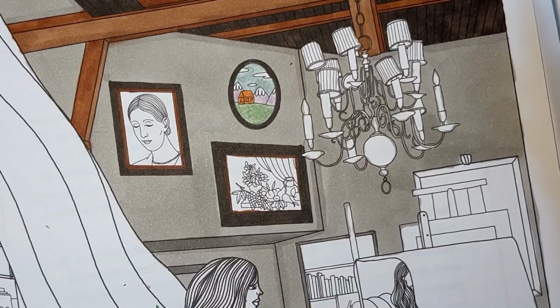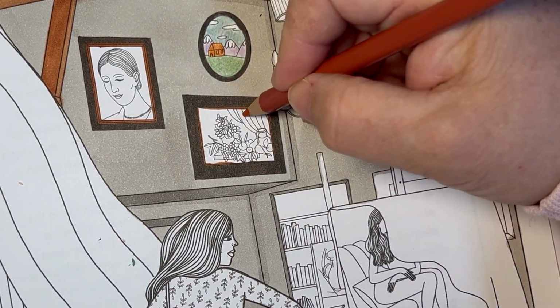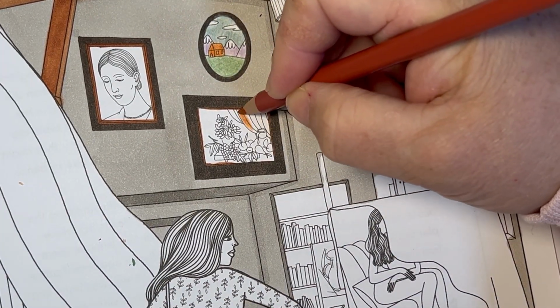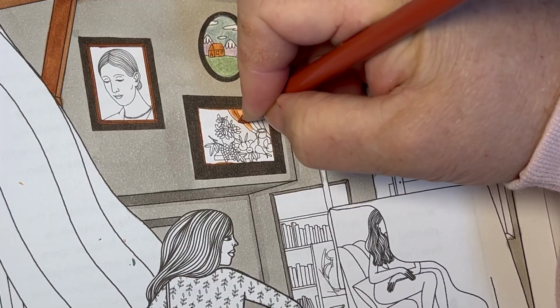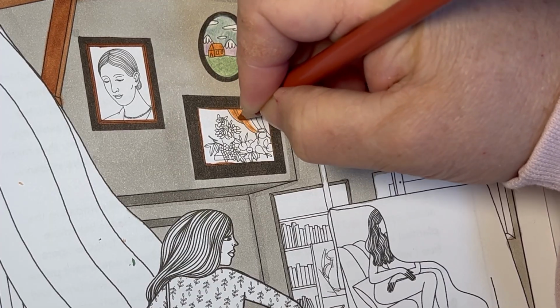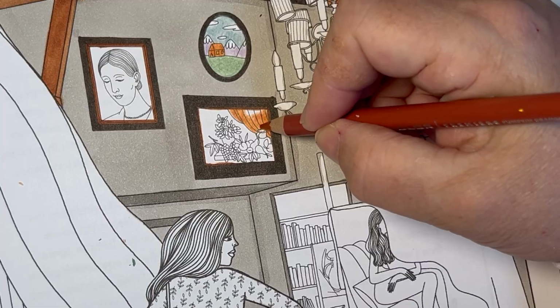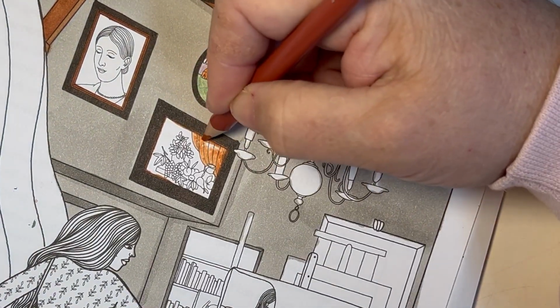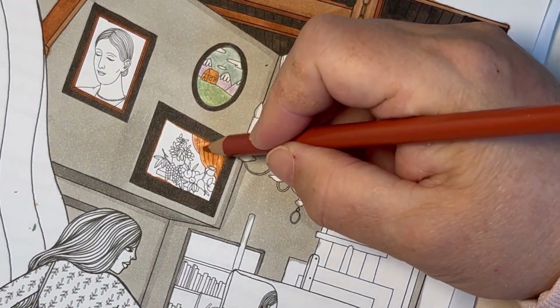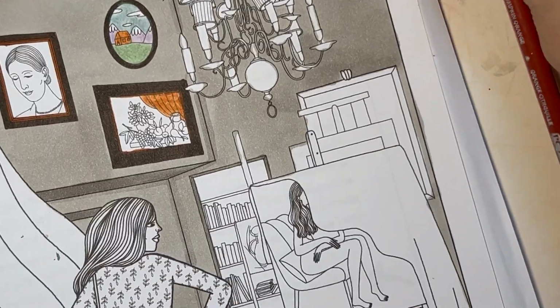So here I am making some pinks and greens. Those do look like Prismacolors, don't they? They might be, although I tend to use polys much more, so we'll see which one they are. So I'm making a nice little landscape here. I really don't see any clues here in the portraits either.